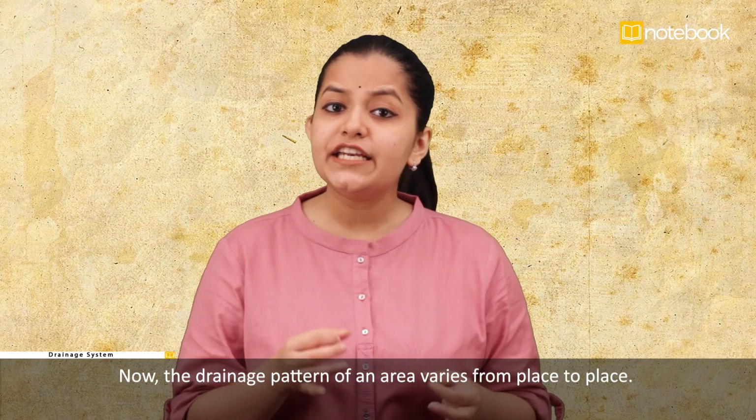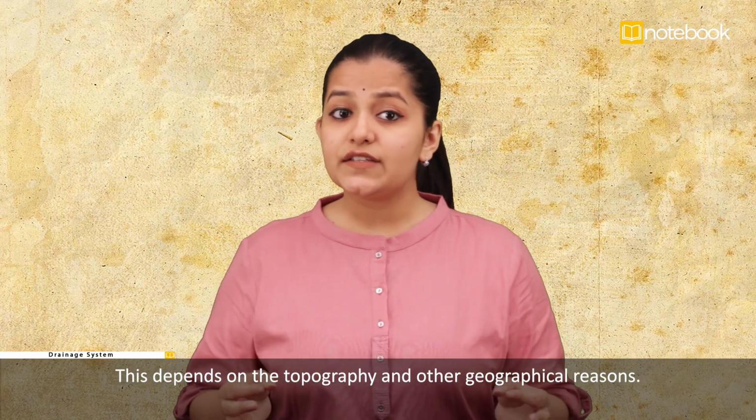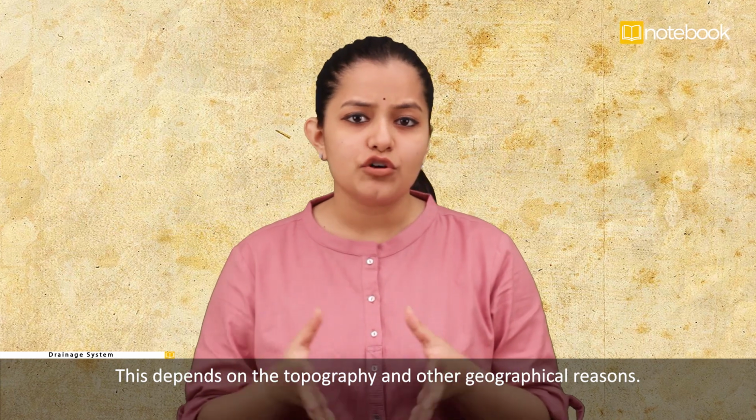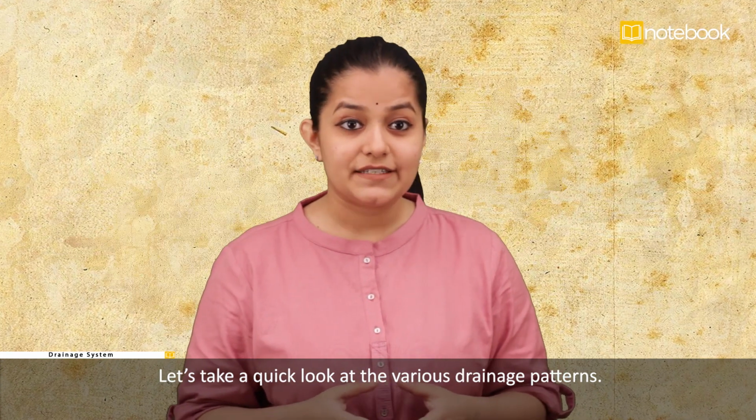Now, the drainage pattern of an area varies from place to place. This depends on the topography and other geographical reasons. Let's take a quick look at the various drainage patterns.